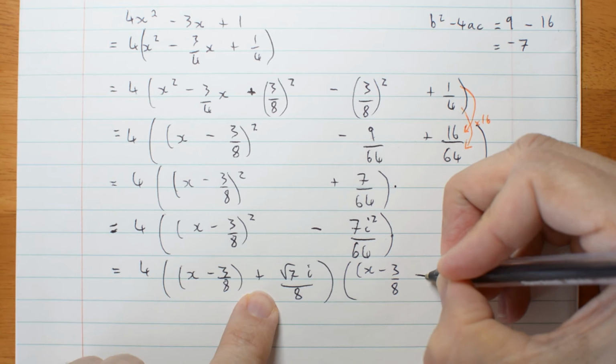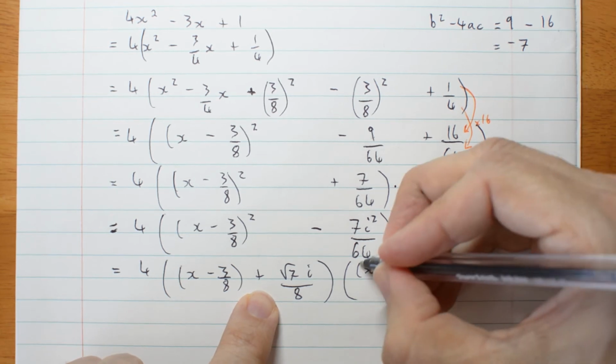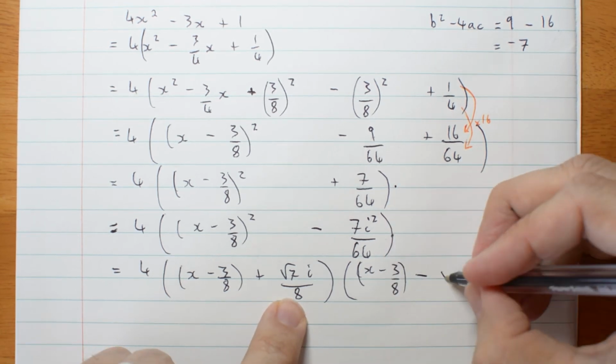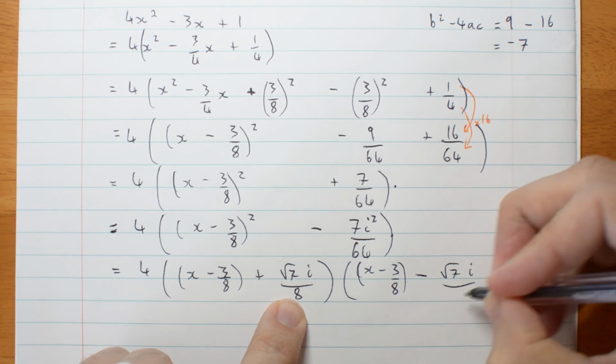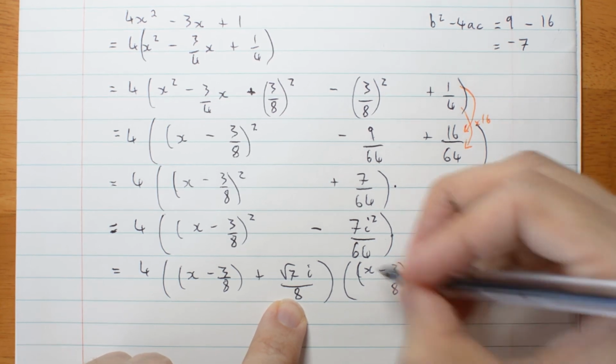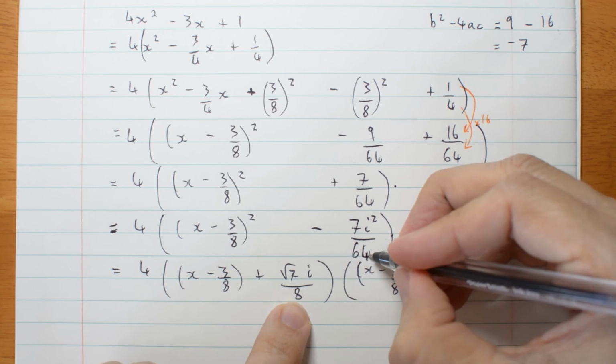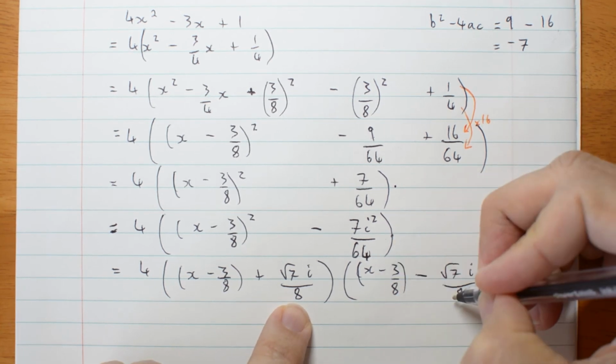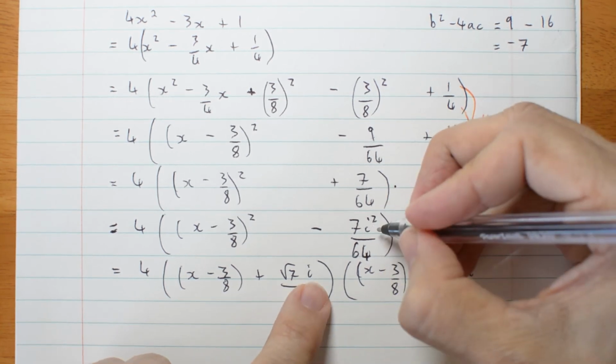This sign does. Minus root 7 i on 8. 8, because it's the square root of 64. Square root of 7 and i.